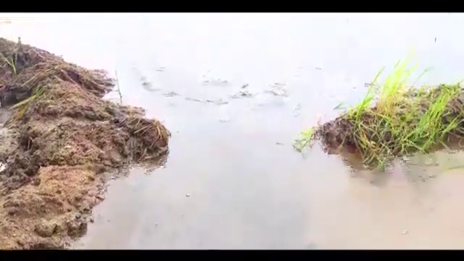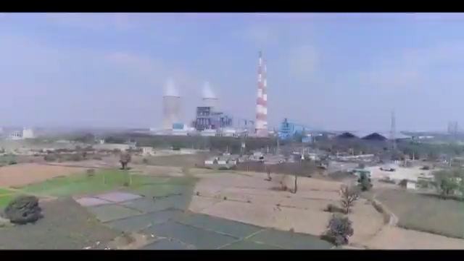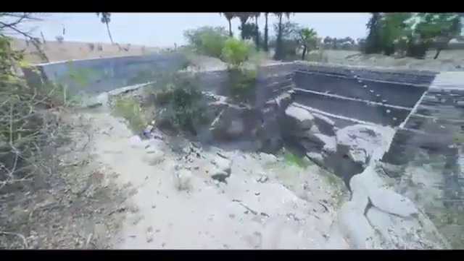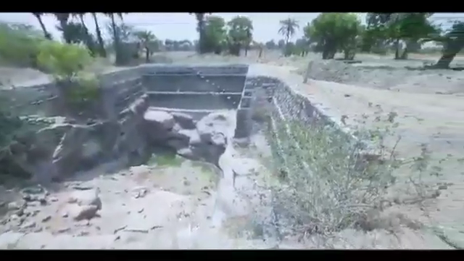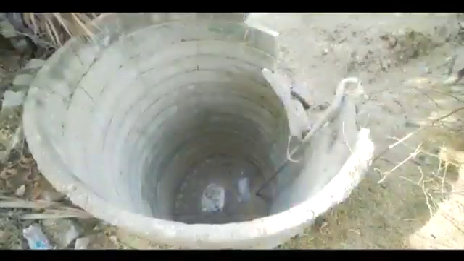The dependency on groundwater for agriculture, drinking water, and industrial purposes led to overexploitation in some pockets, resulting in depletion of groundwater resource to an alarming level.